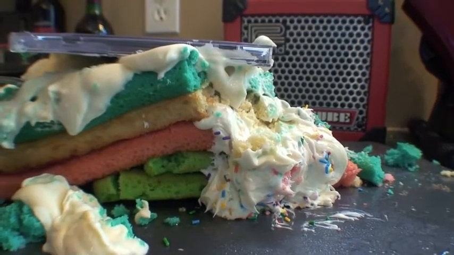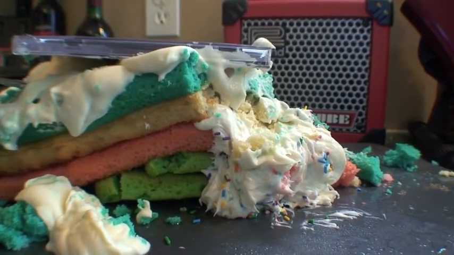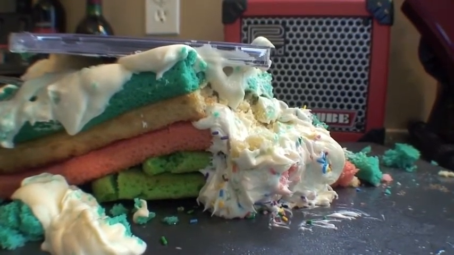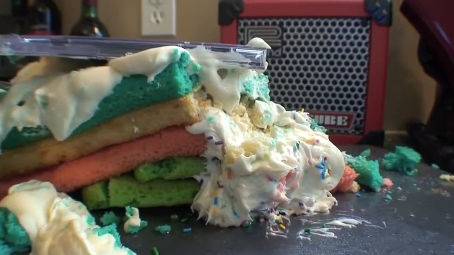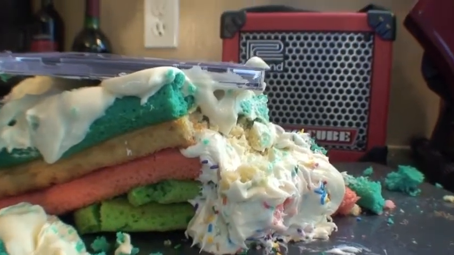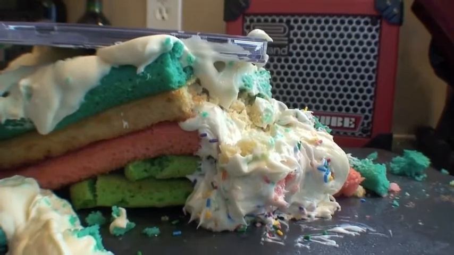Now I'd like to show you the final product of our rock cake creation. Here it is, and I just want to say, doesn't that look rockalicious, folks? You're an idiot. This rock cake.